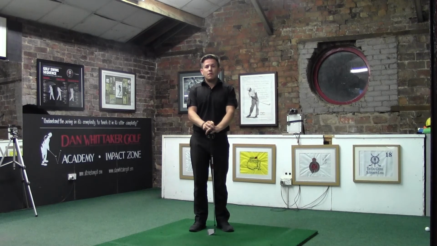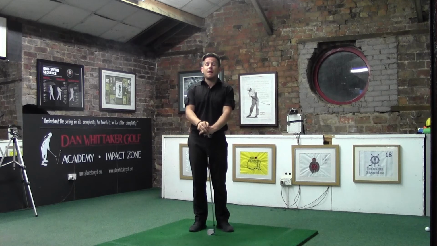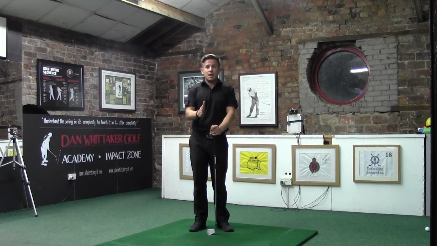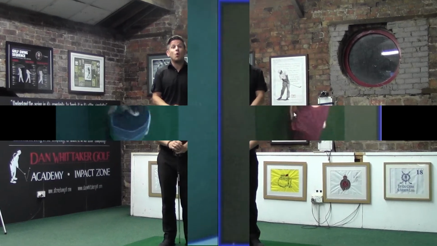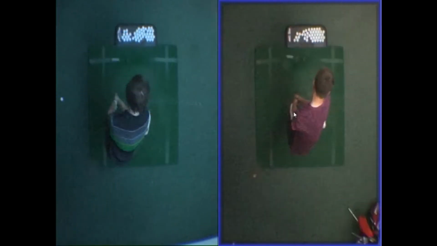Now, if we take a look at that roof mount camera, we can see that a player hitting a draw has the shoulders a little bit more closed, and a person hitting a fade has got the upper body a little bit more open. Now we've got two players here of very equal standard, both off plus one. We've got Chris on the right, and we have Reese on the left.